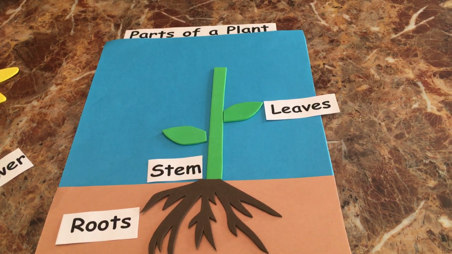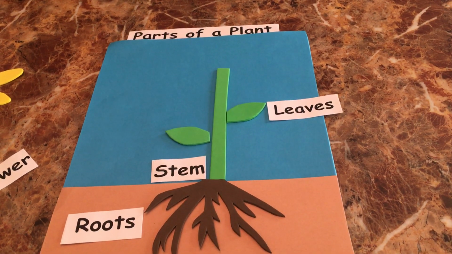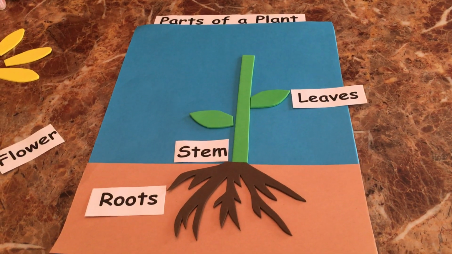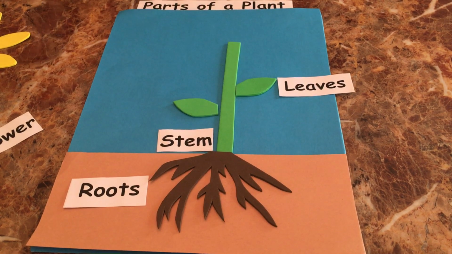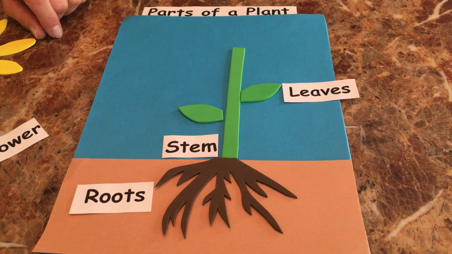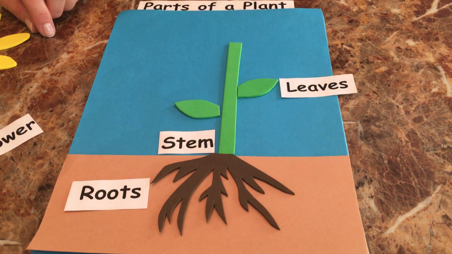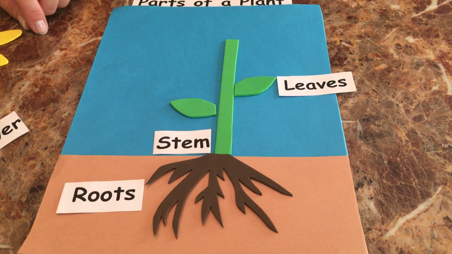That's a process by which green plants use sunlight and carbon dioxide, the air that we breathe, and water to make food. Pretty cool. The leaves also have something called chlorophyll, and that's something that gives the leaves their pigment, that green color. That's called chlorophyll.